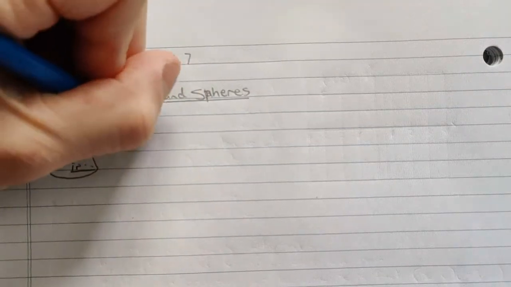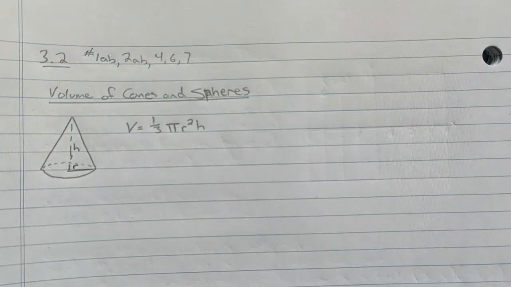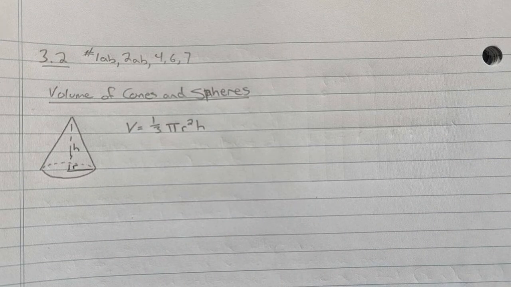The volume is 1/3 pi r squared h. So it's the same kind of formula as a cylinder, but as well has this addition of 1/3. So anytime you're looking at a cylinder, pyramid type shape of any kind, you're actually going to have 1/3 the formula of the base prism. So 1/3 pi r squared h, so 1 divided by 3 times 3.14 times the radius squared times the height.